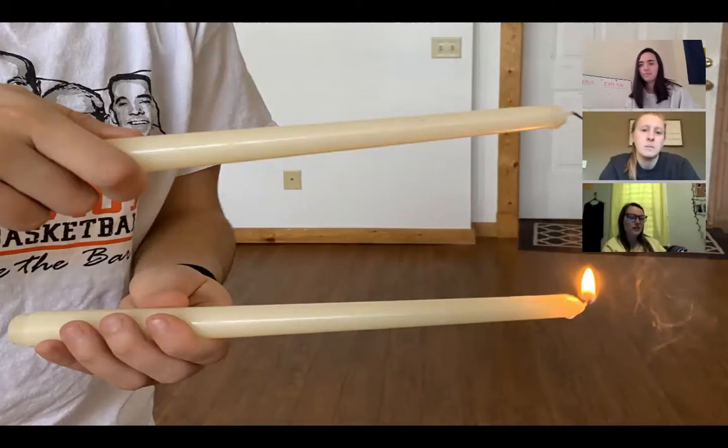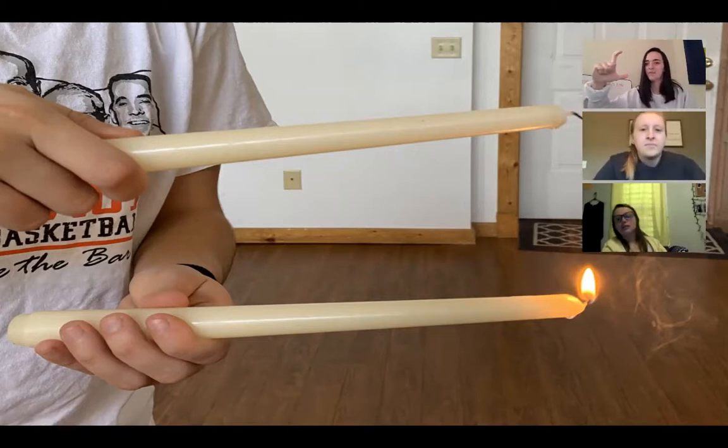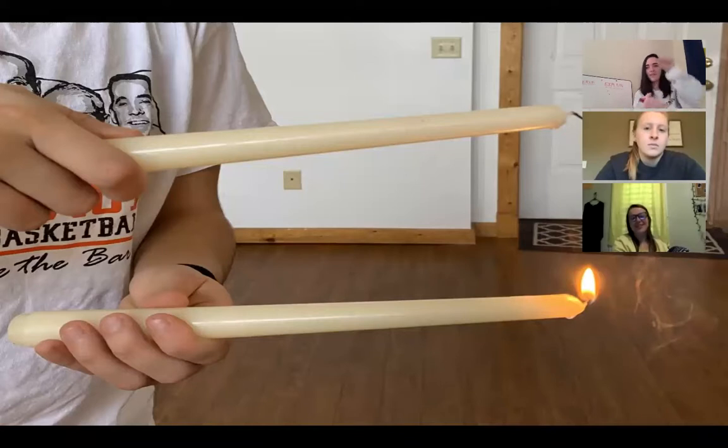How close are these candles? Can I ask that? So they are literally, okay, can you see my video or just my screen? They're held like this. So they're pretty close, I'd say a couple inches maybe. And was that a set distance that you were supposed to hold them at? No. I made the decision to hold them this close. It'll make sense after, I'll explain it. So they're held a couple inches apart like this.